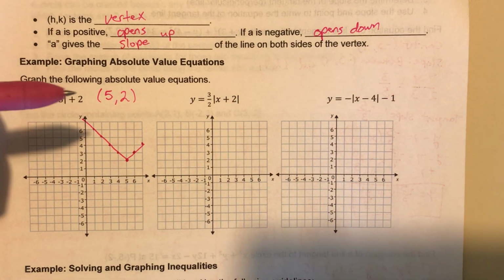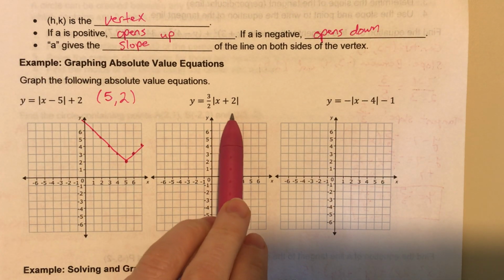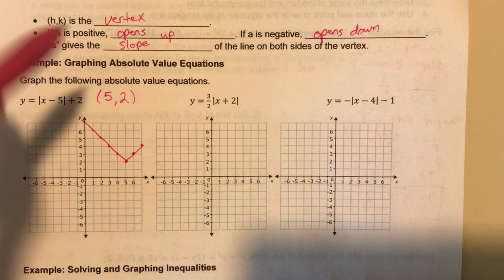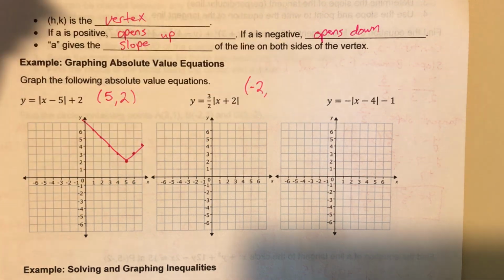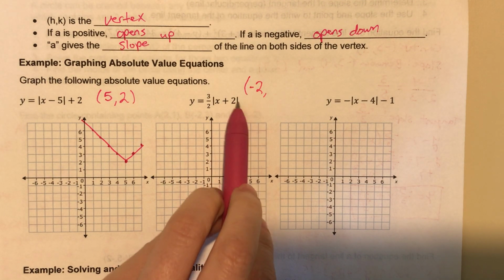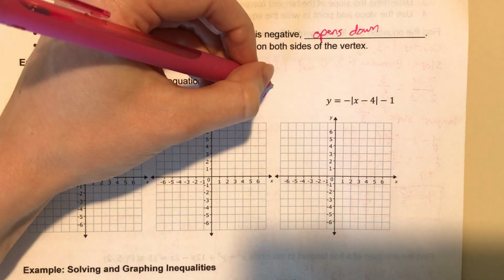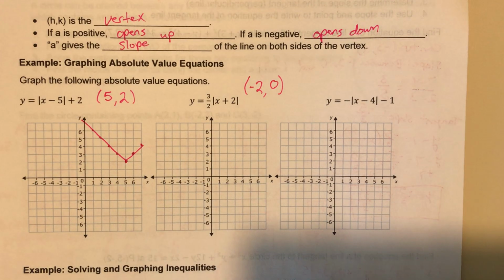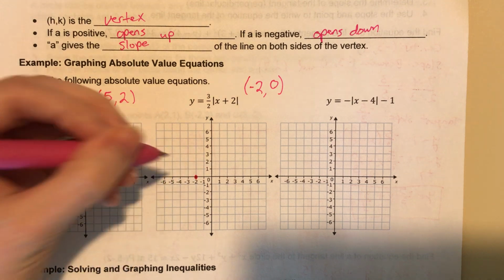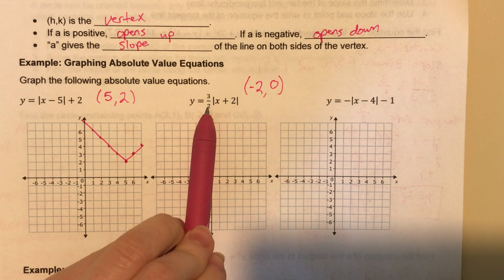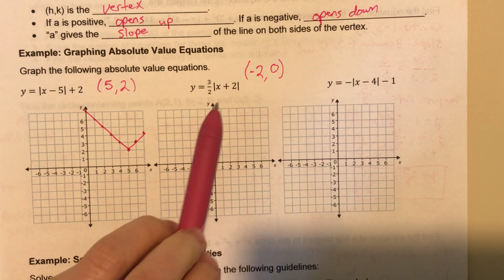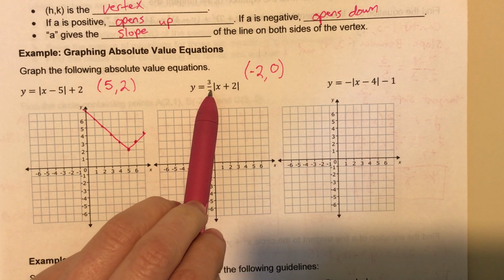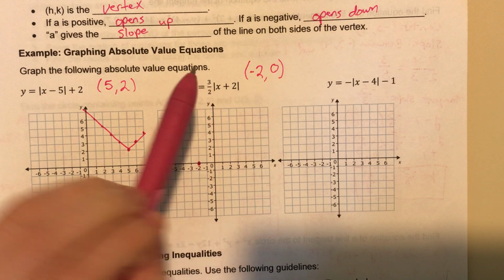So this second one, we have to find the vertex first, and we see we've got x plus 2, so we know the x value of the vertex is negative 2, so we switch that sign. We don't have a plus k, so that means that our y coordinate of the vertex is 0, so we can go ahead and plot that vertex. And we look at our A value. Our A value is positive, so this is going to open upward. But our A value is also 3 halves, so the slope of this as it opens upward is 3 halves.